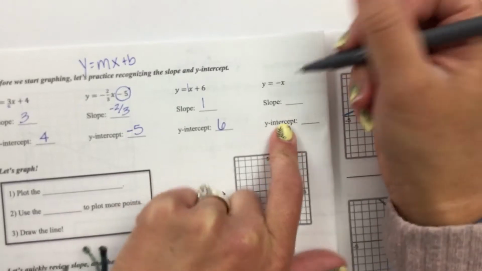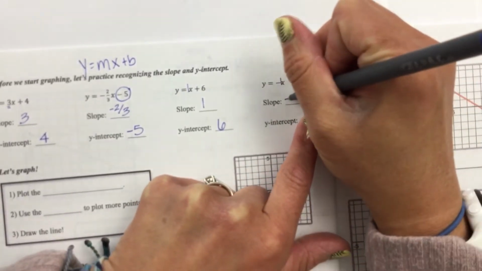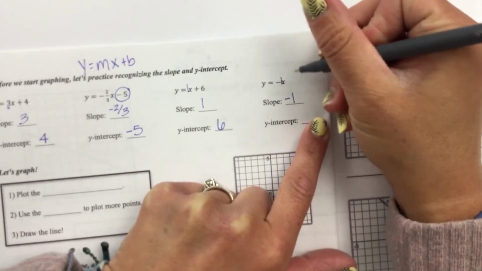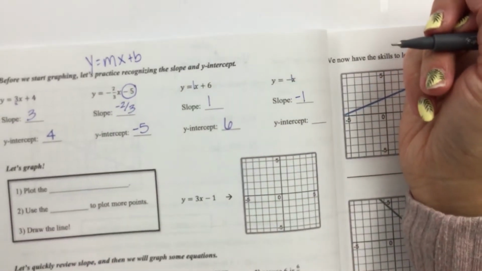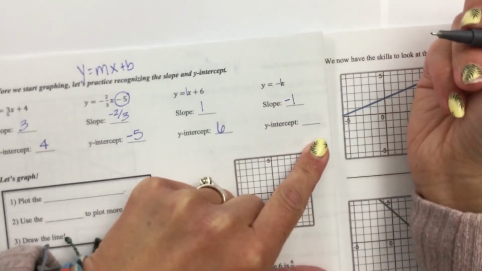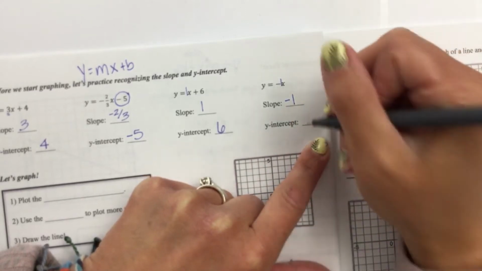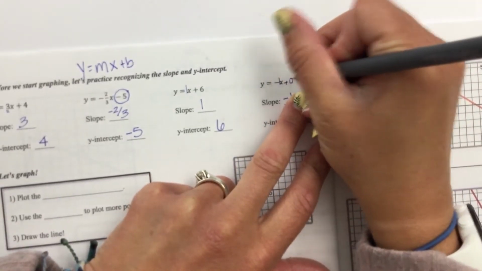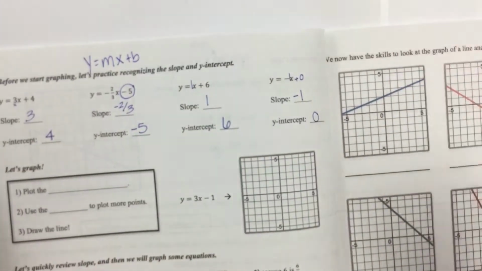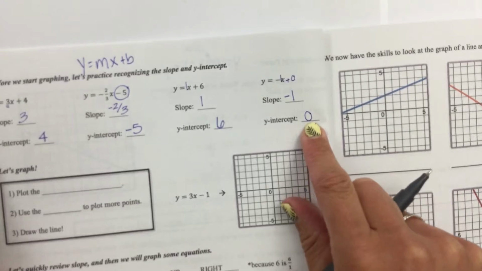Now this one is tricky. There's nothing in front of the x, so we are going to assume there's a 1, so our slope is a negative 1. And if there's no y-intercept, what do you think is there? Where would it cross the axis that would make sense that nothing is written there? Think about that for a second. 0. Okay, we could write 0 here, but it wouldn't change the equation. So we just know that if it doesn't have a b, then our y-intercept is 0.